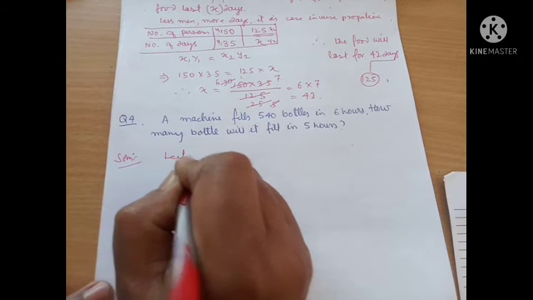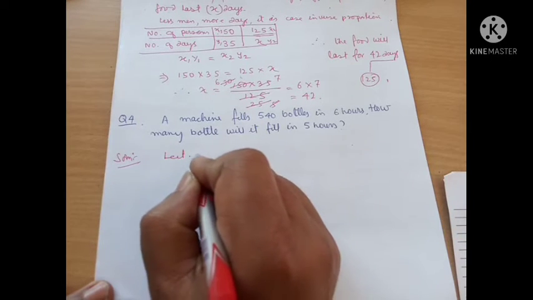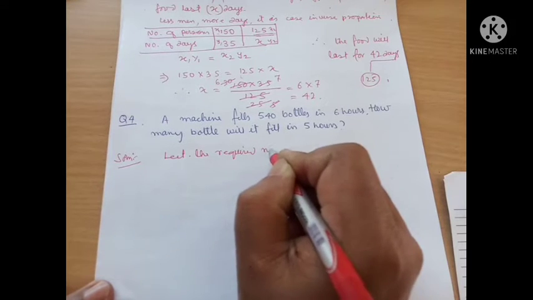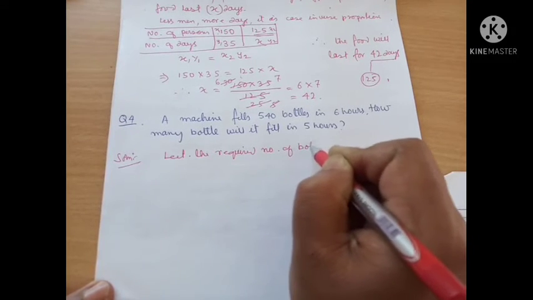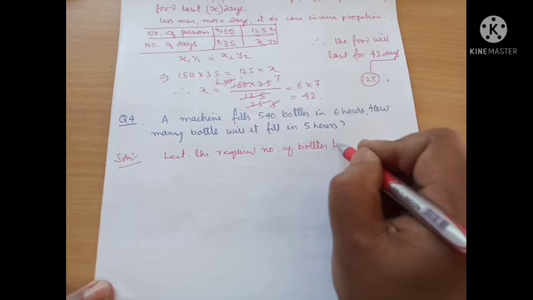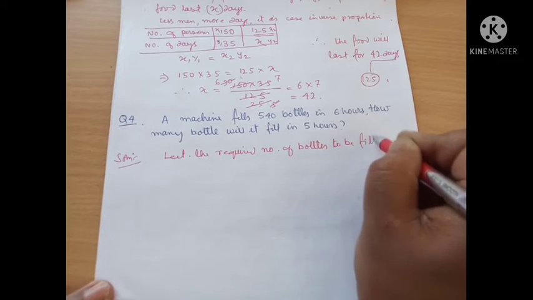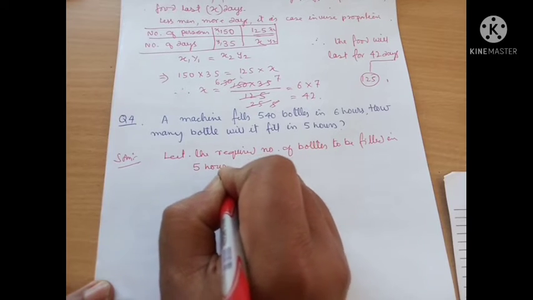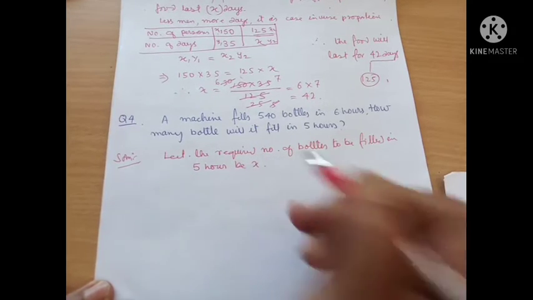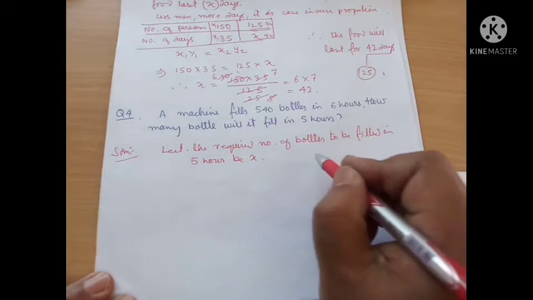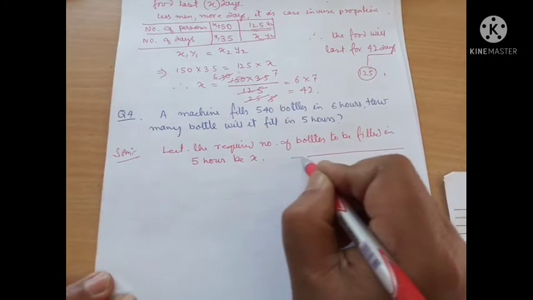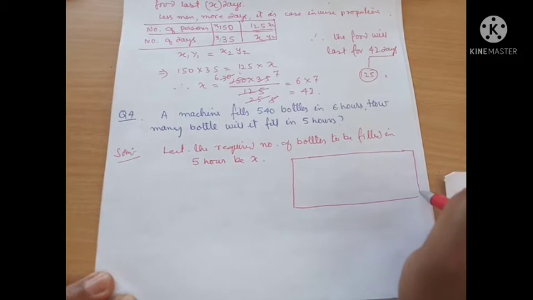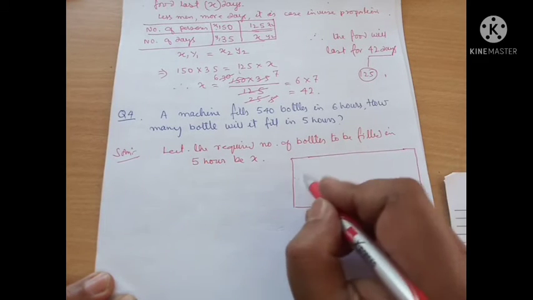Let the required number of bottles to be filled in 5 hours be x. So we have to prepare one table here. Here we are going to prepare one table.